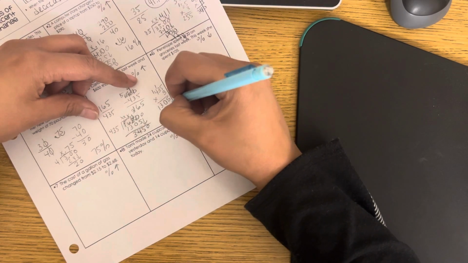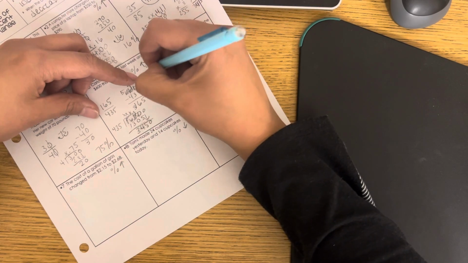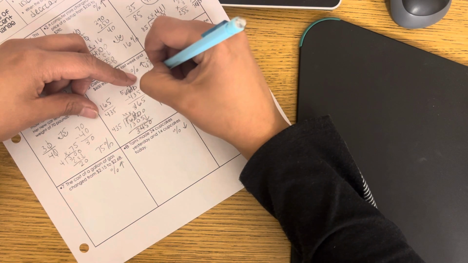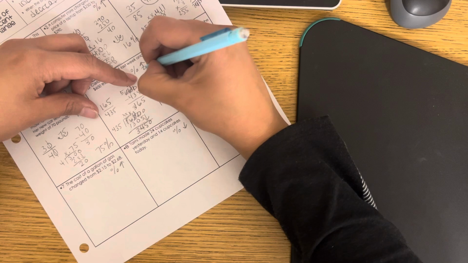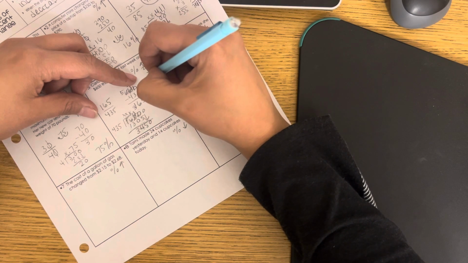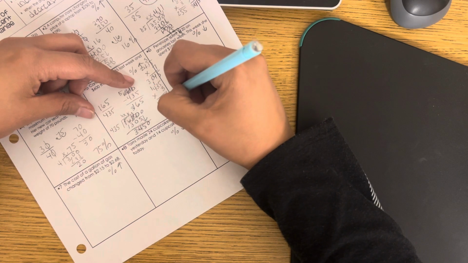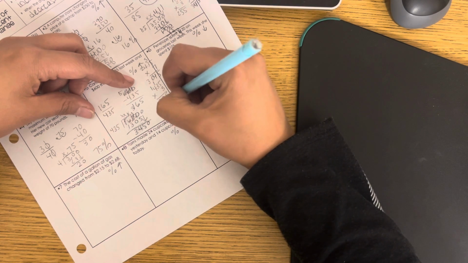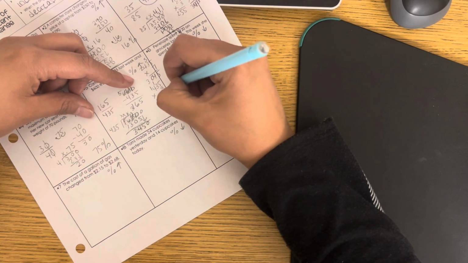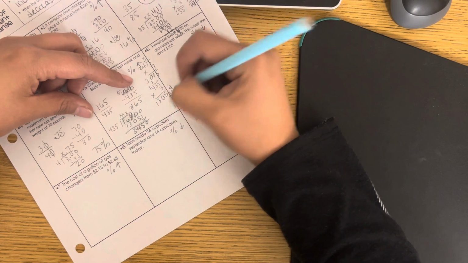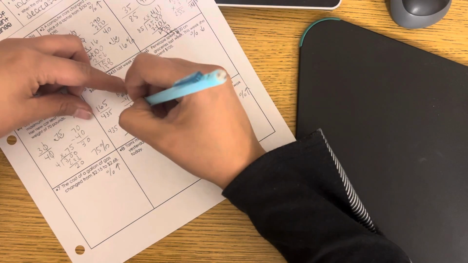So that would be 435. Let's try 7. Pretty good. Let's see if we can do 8. Oh, too large. So it would be 7 times.